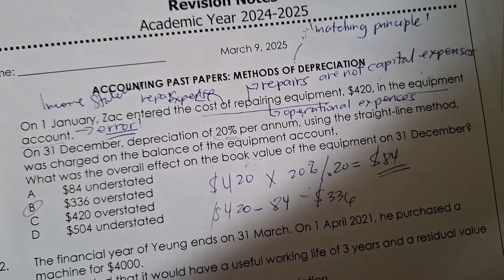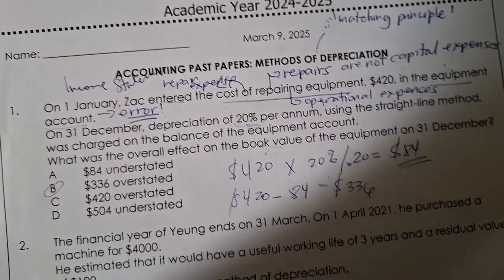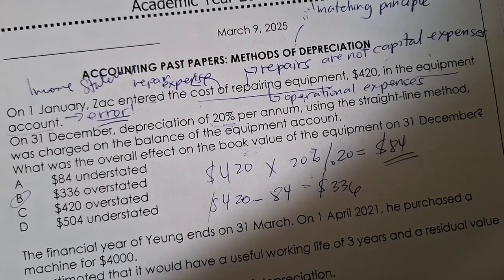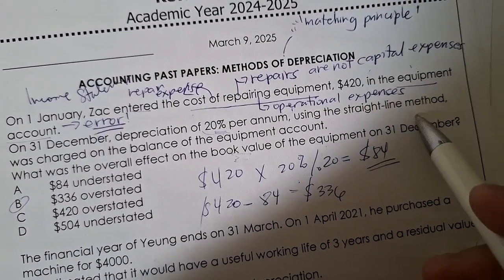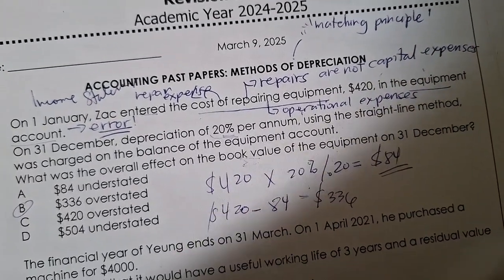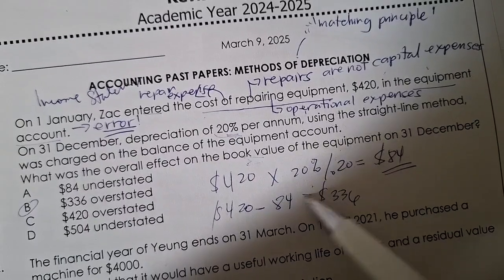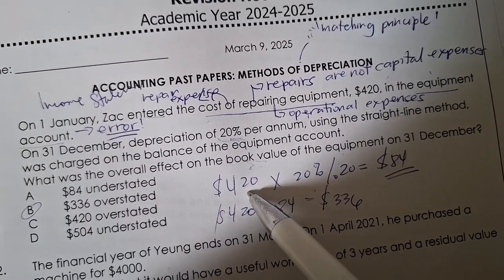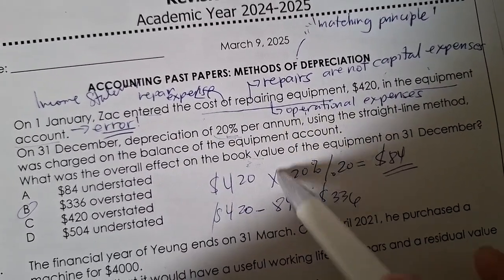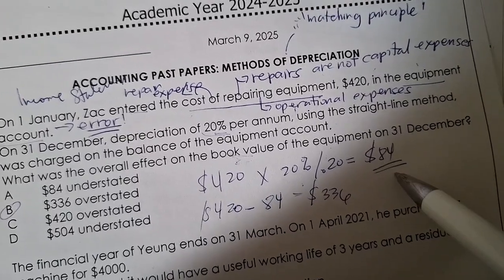Okay, next is to calculate the depreciation on the overstated amount. The depreciation rate is 20% per annum, using the straight line method. Since the repair cost was added to the equipment account, the depreciation was also charged on the 420 amount. So 420 times 20%, converting this percentage into decimal, which is 0.20. The answer is $84.